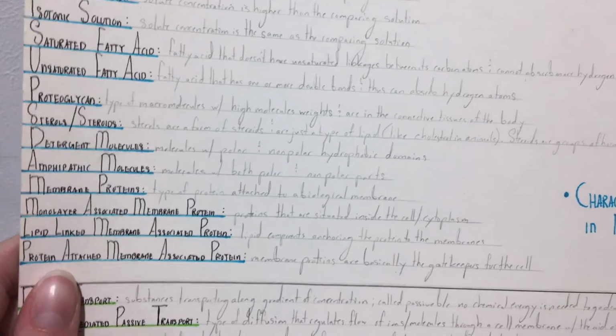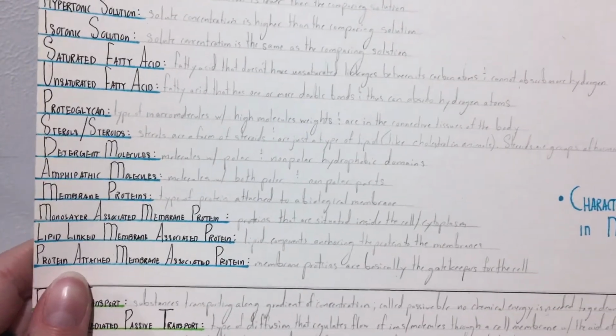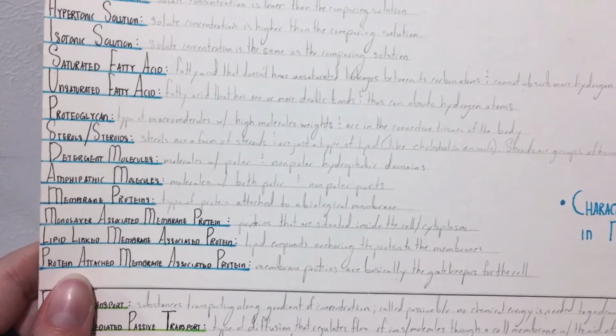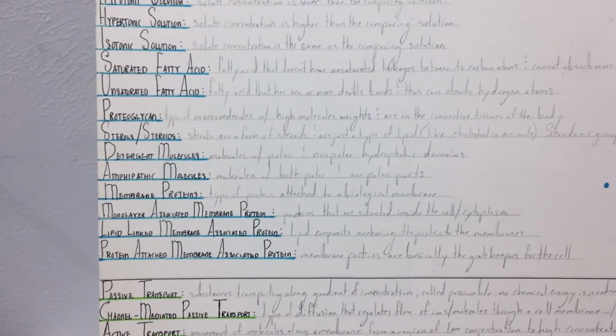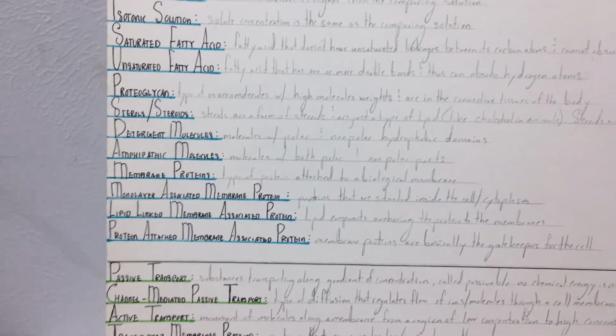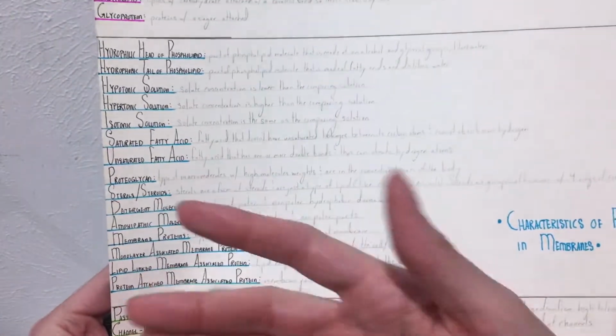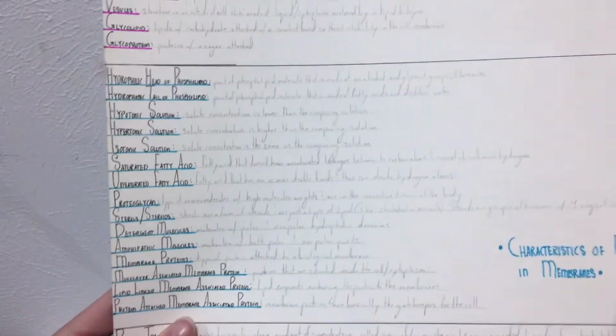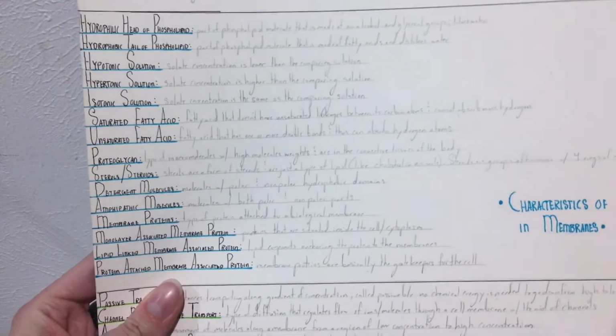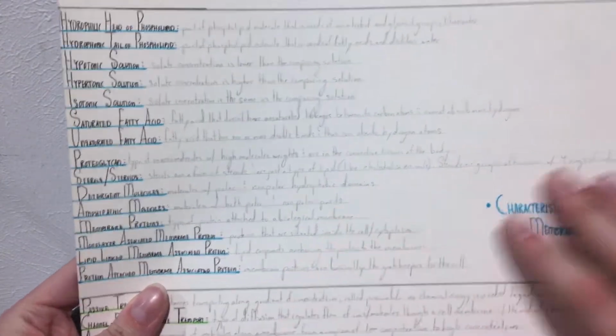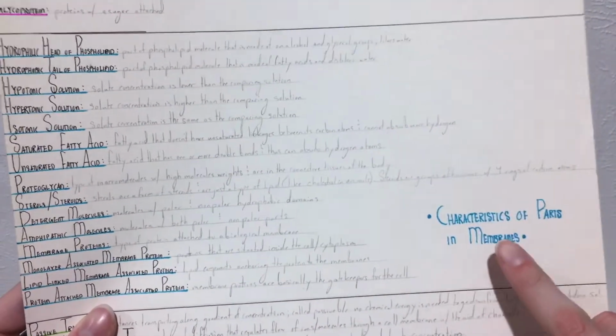And then we have protein-attached membrane-associated protein. It's a mouthful, but it's just saying that membrane proteins are basically the gatekeepers for the cell. They monitor what comes in and out. They open and close, and those are the different characteristics. As you can see, we talked about how things are hydrophilic, hydrophobic. They can have polar, non-polar parts. It's just describing all the different characteristics of the parts that are in membranes.